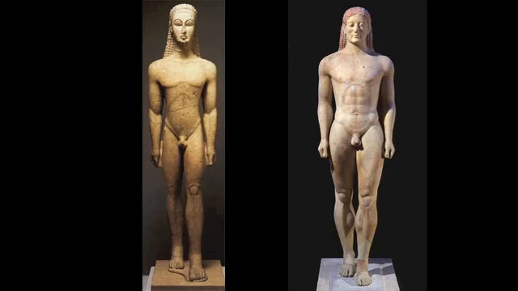Even after 70 short years, the proportions are much more realistic, much more accurate. It's much more natural in terms of the form, the pose. Even though it's still forced and rigid, it looks much more realistic than we see from the example on the left, on the New York Koros. So these two examples show you just how dramatically Greek art is shifting and changing in what is a fairly rapid and short period of time.